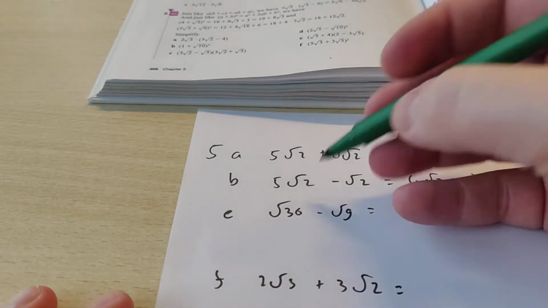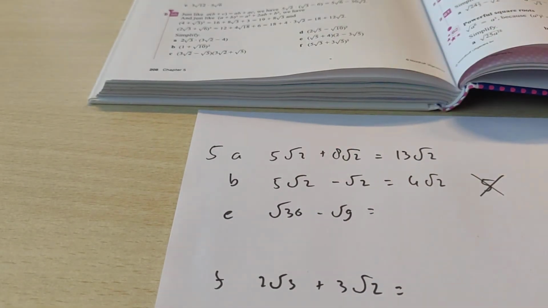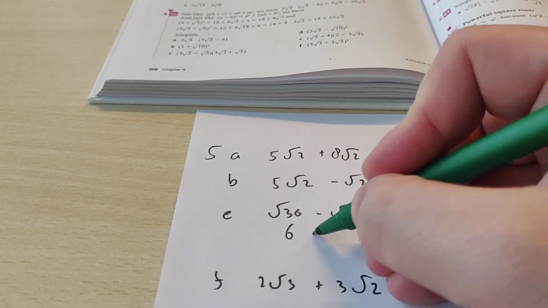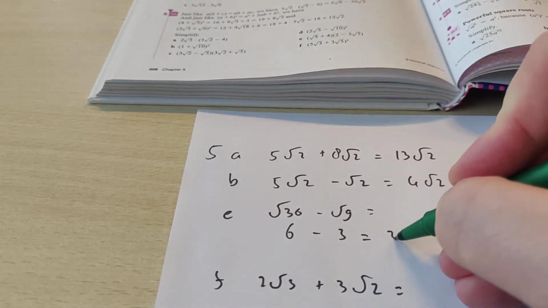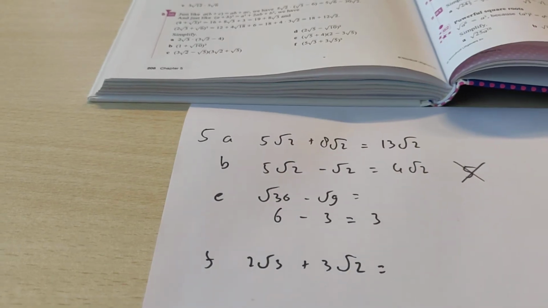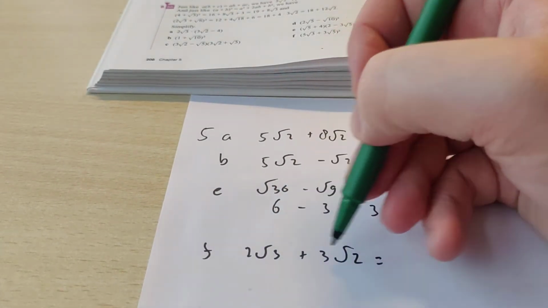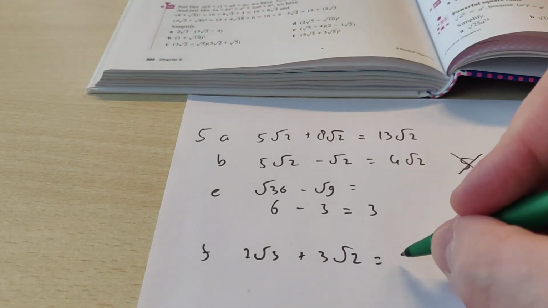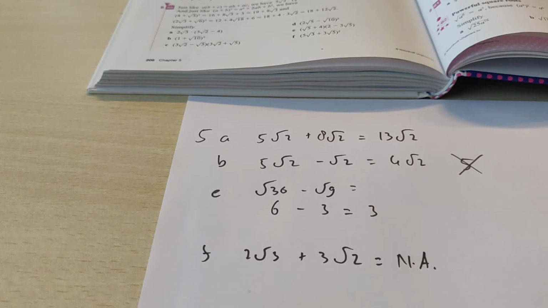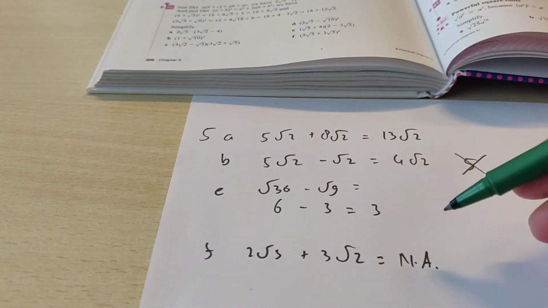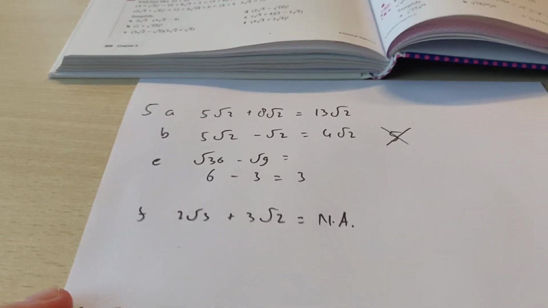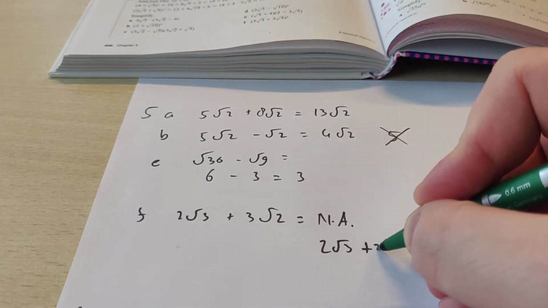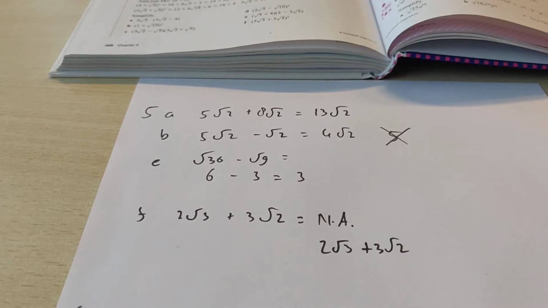Then here, it looks like you can't add them, right, because they are different square roots, but sometimes you can make the square roots themselves smaller. This is actually 6, and this is actually 3. So the answer here is 3. Then we're going to go to F. Here the square roots are also different, and you cannot make them smaller. So this will be no answer, right? Or you can just write down the same thing. The question says simplify. Simplify means make as small as possible, but it was already as small as possible, right? So you can also just write down the original question.